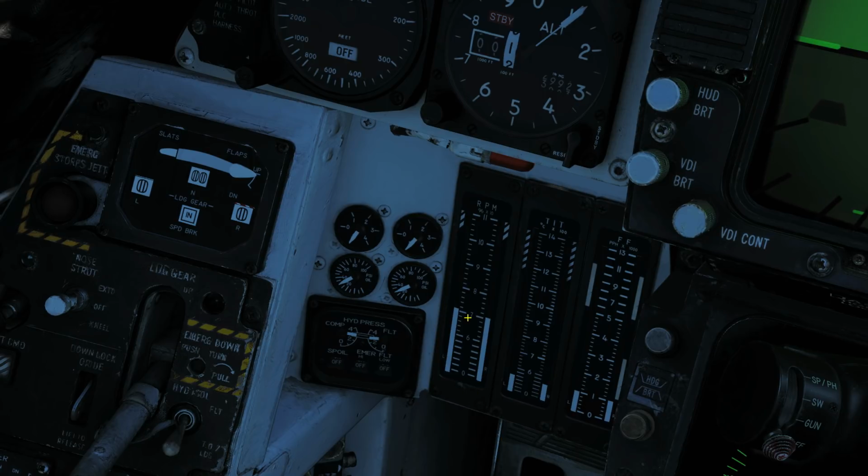RPMs times 10% for left engine and right engine. I don't know why it can go over 100%. Have our temperature for the left engine and the right engine times 100 degrees C. We have fuel flow here for left engine and right engine times 1000 pph. Oh, I've forgotten what pph is. Something's per hour, but I've forgotten what.